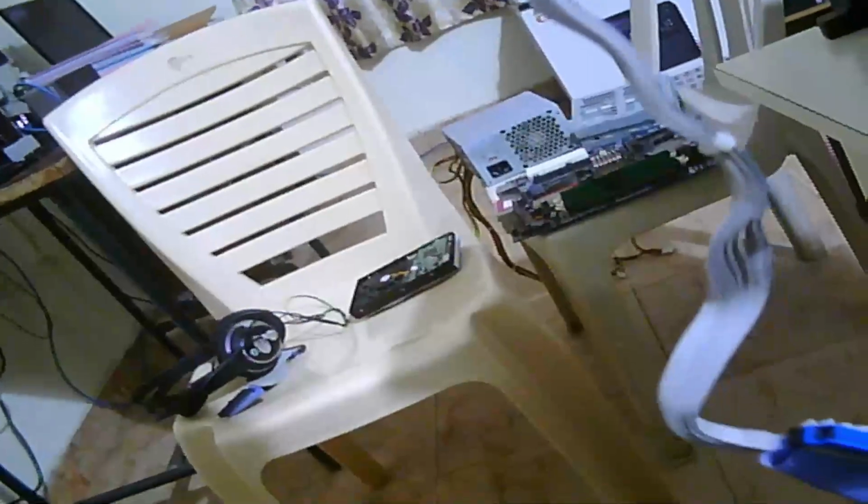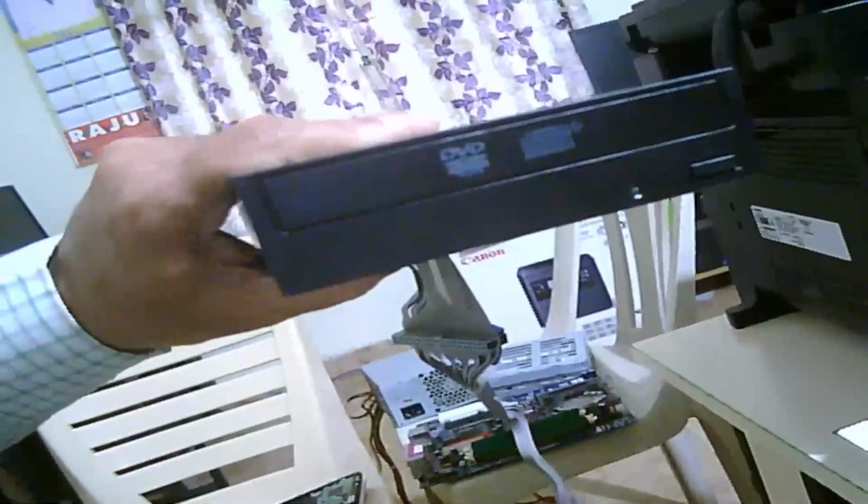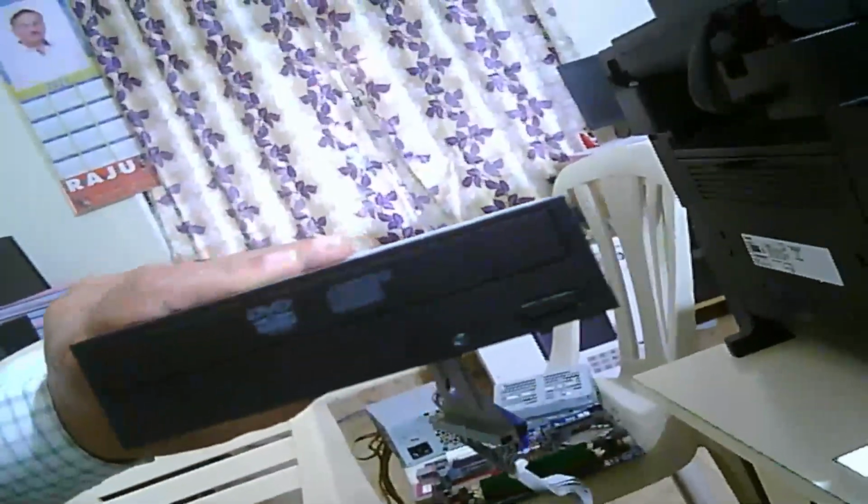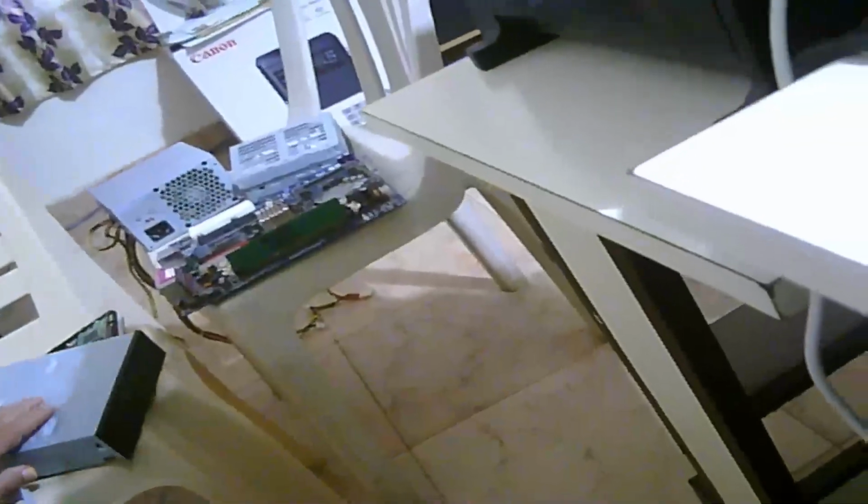Don't get confused, it consists of wires only internally. You can see this is the data cable.